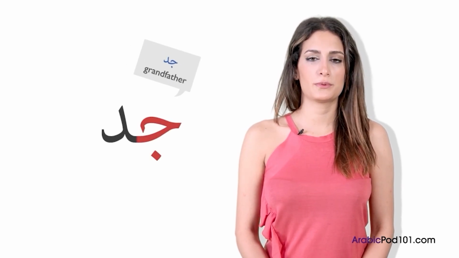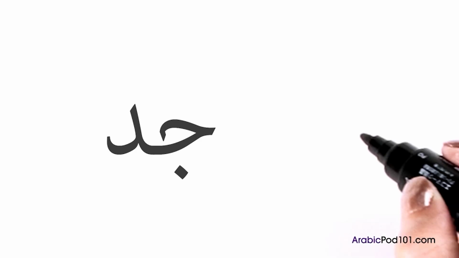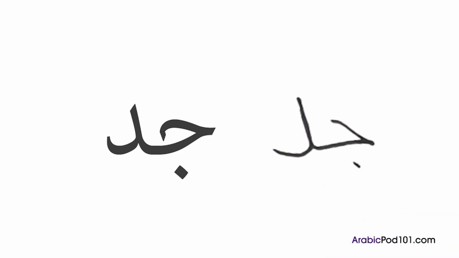We'll continue learning more letters next time, but for now, let's practice using these letters in some new words. First up is the word jad. It means grandfather. That's the jim we learned in the previous lesson in initial form, connected to the dal we learned in this lesson in its final form. Okay, now try writing it. Jad. Let's start with the jim. Then connect it to the dal. Great job!